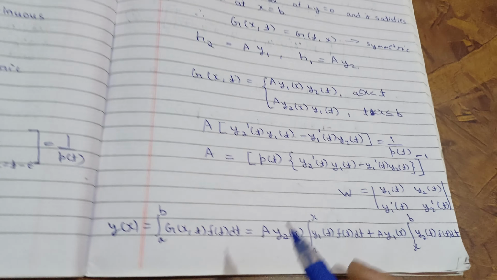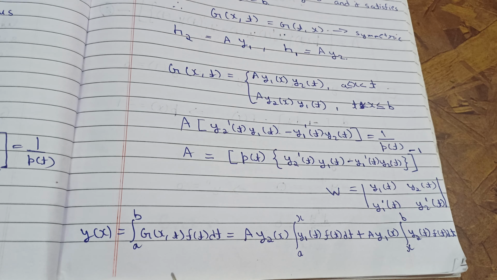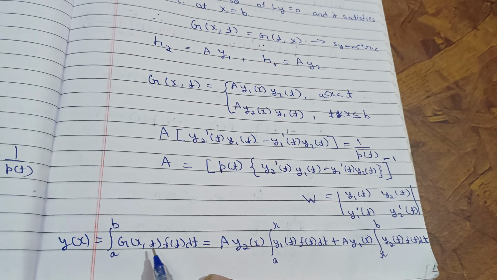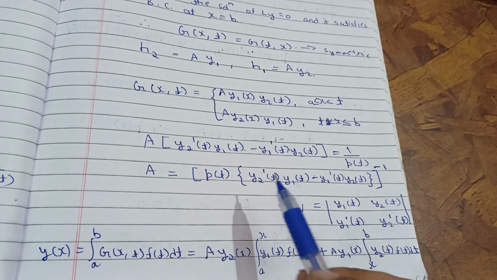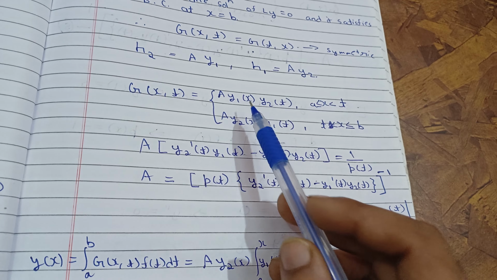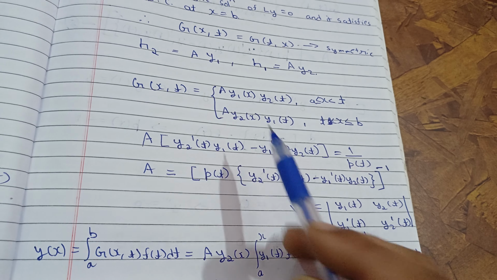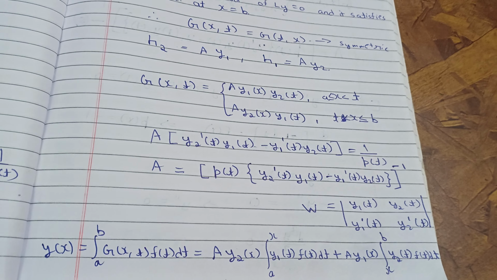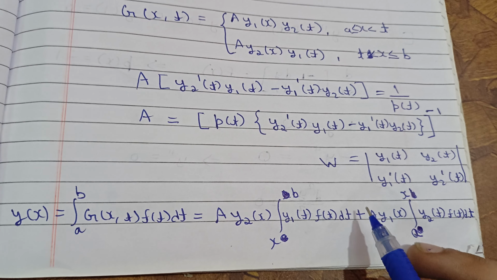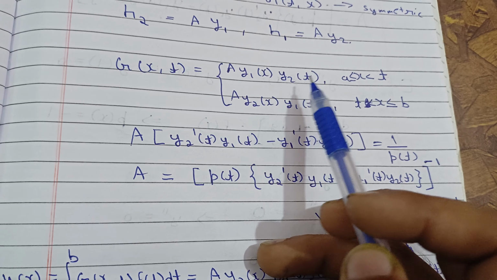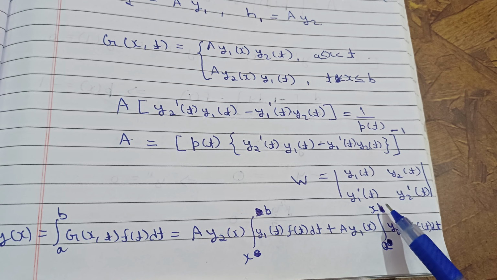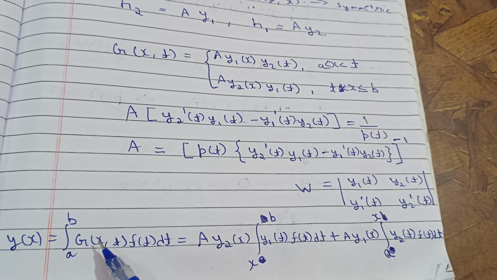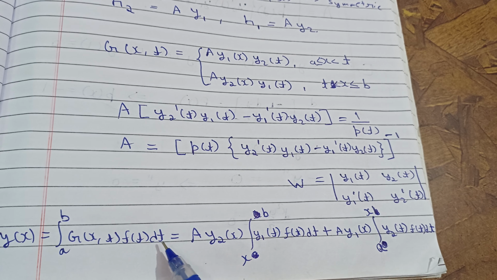So now this a to b will be separated, divided into two limits, that is a to x and x to b. So y(x) will be the integral of g(x,t) f(t) dt, just replacing this by a. A little correction here: it will be a y1(x) y2(t), meaning the first function will be a to x, and whatever is a function of x will come outside, and the limit will be for t.